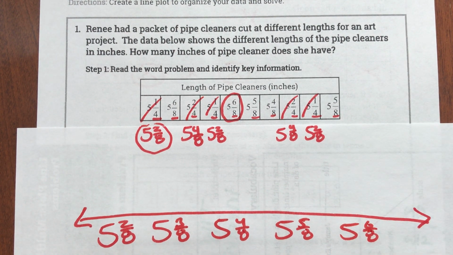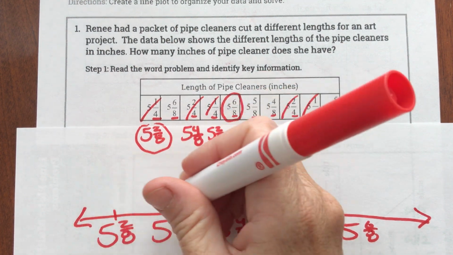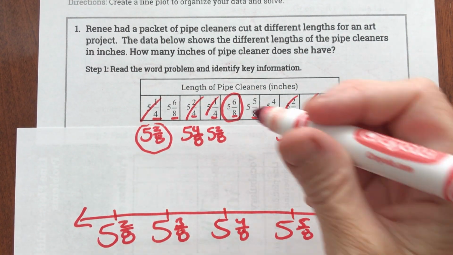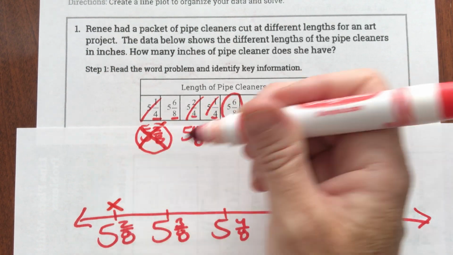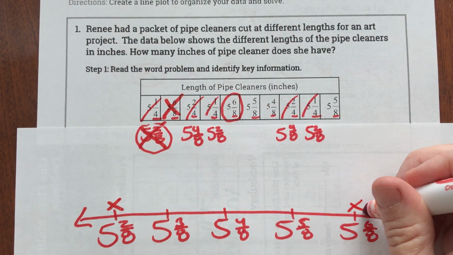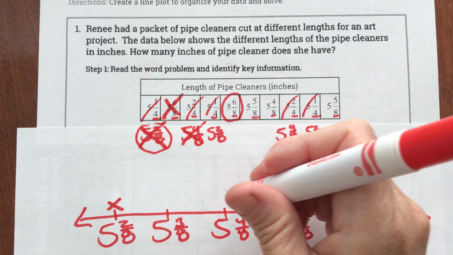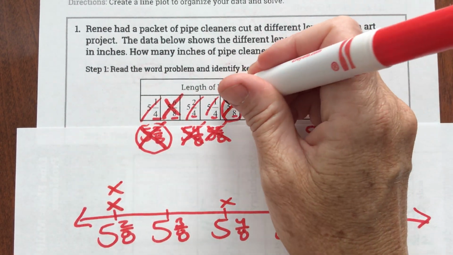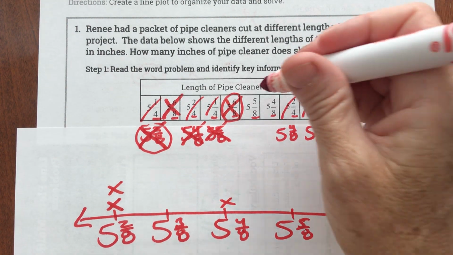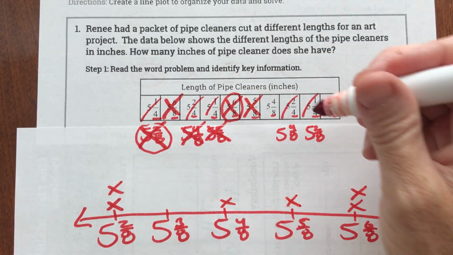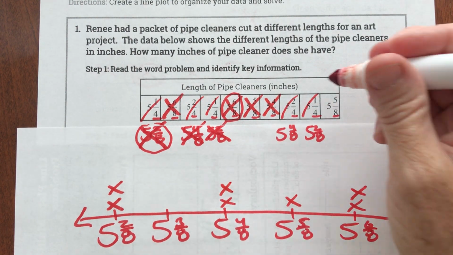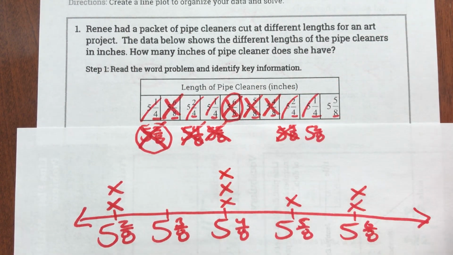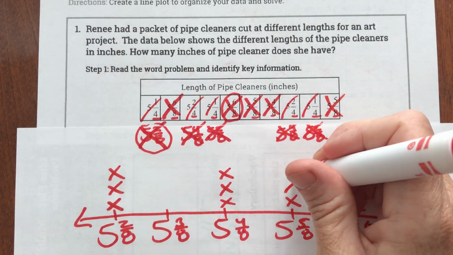Okay, ready? So now we're going to add our x's and cross off as we go. Ready? 5 and 2/8, there's 1. 5 and 6/8, there's 1. 5 and 4/8, 5 and 2/8, 5 and 6/8, 5 and 5/8, 5 and 4/8, 5 and 4/8, 5 and 2/8, and 5 and 5/8.